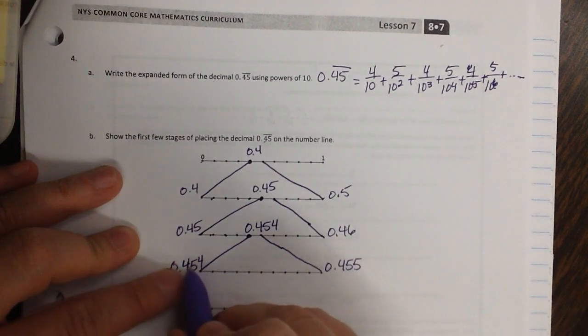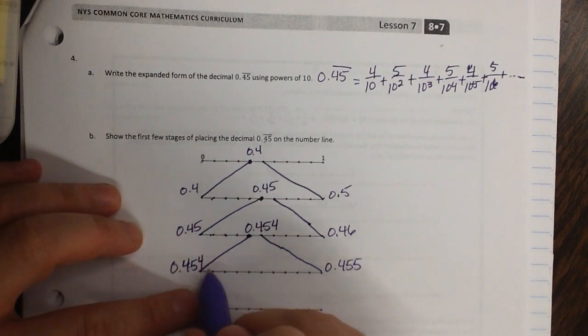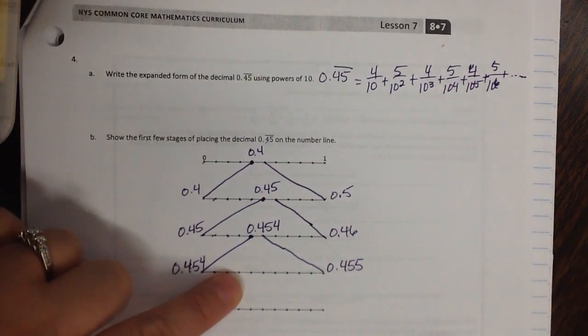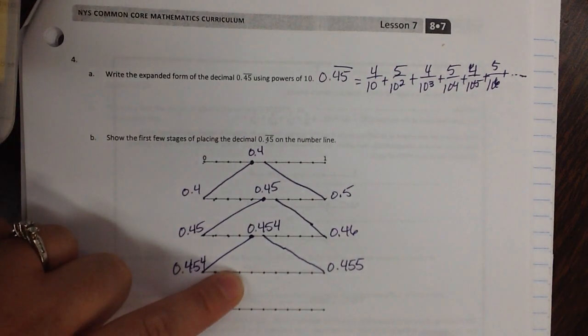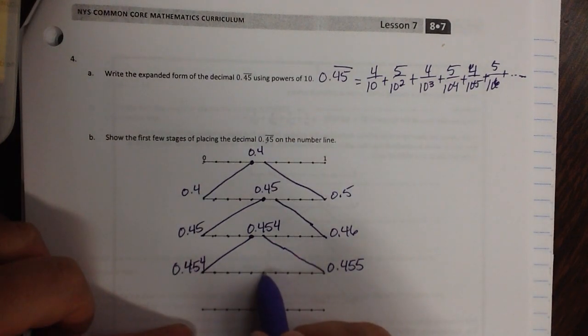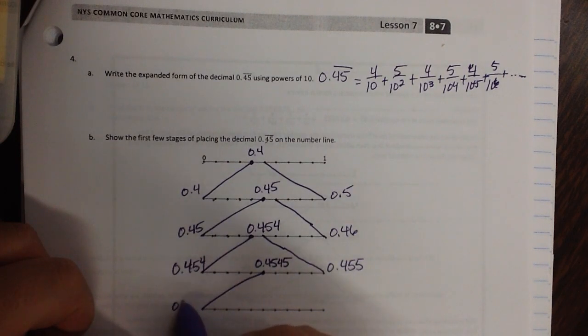So then it would be 0.4545. So 0.454, 0.4541, 0.4542, 0.4543, 0.4544, 0.4545.